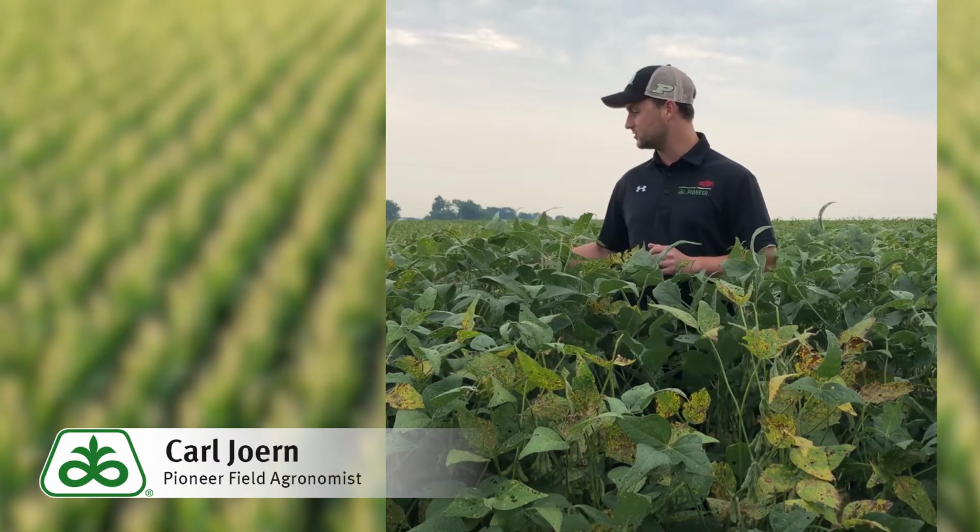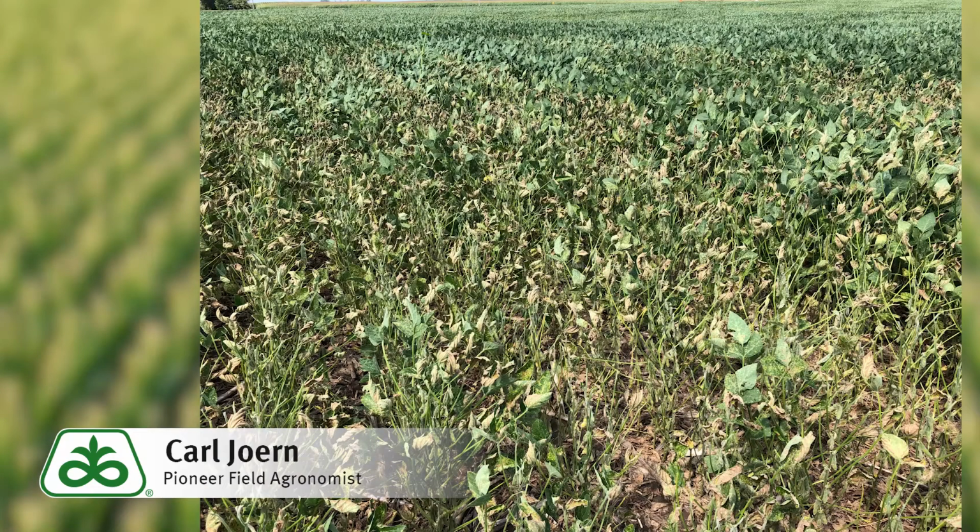Out in a field that's demonstrating some pretty classic symptomology in the way of sudden death syndrome. Wanted to walk through what we have going on in the way of SDS today. Typically you'll go out in a field and you'll see the top of the canopy looking something like this. We've got some yellow interveinal chlorosis going on.